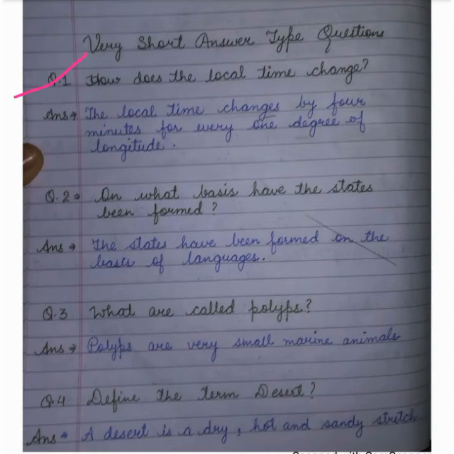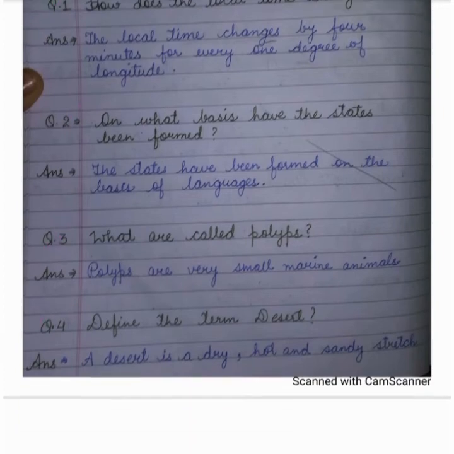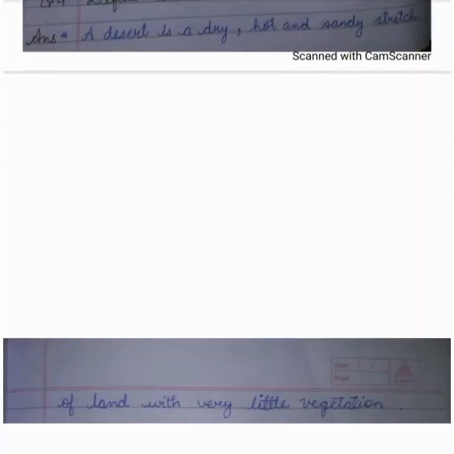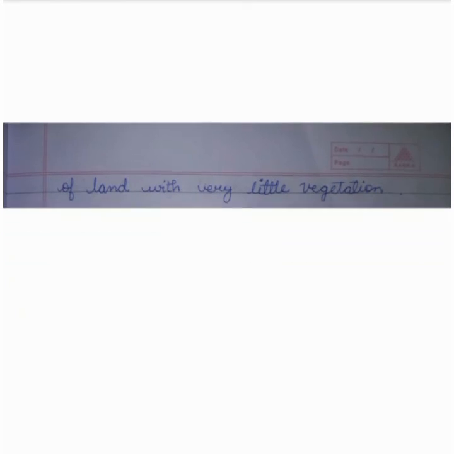Now coming to question 2. On what basis have the states been formed? The states have been formed on the basis of languages. Again, what are polyps? Very easy. Polyps are very small marine animals. Now, what is a desert? A desert is a dry, hot and sandy stretch of land with very little vegetation.